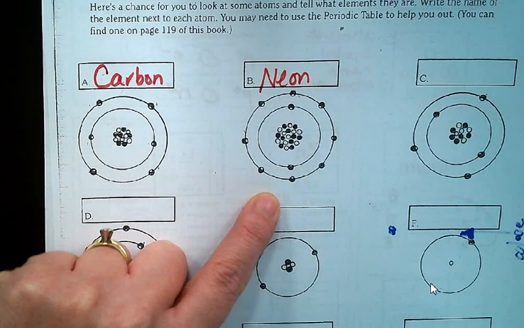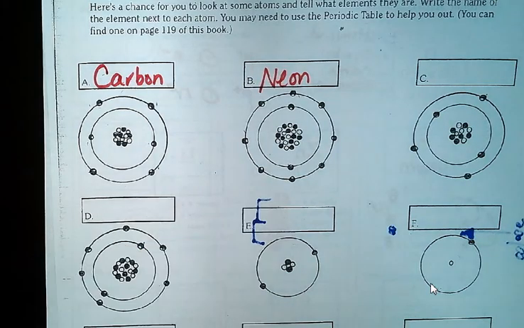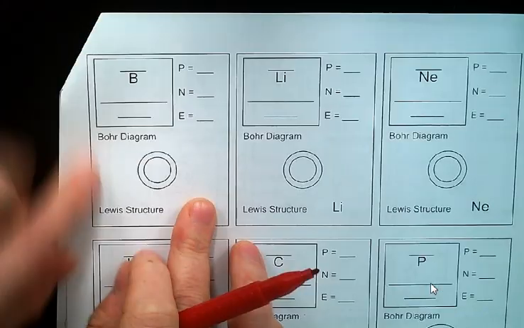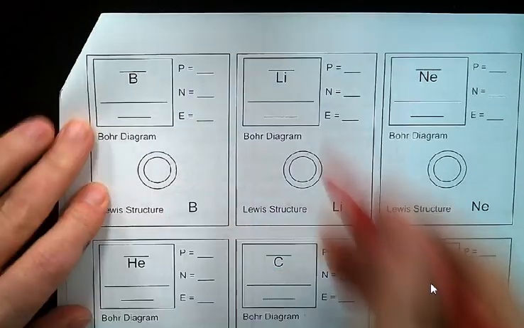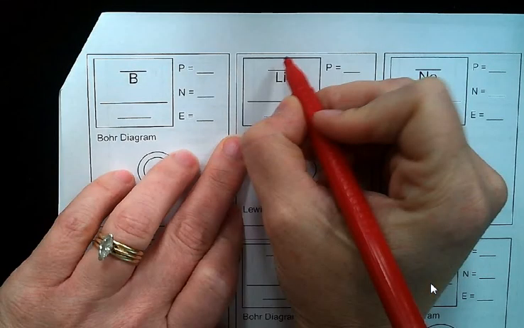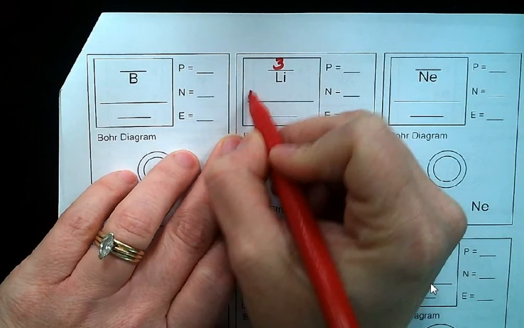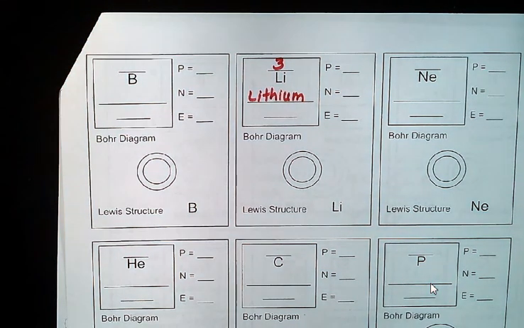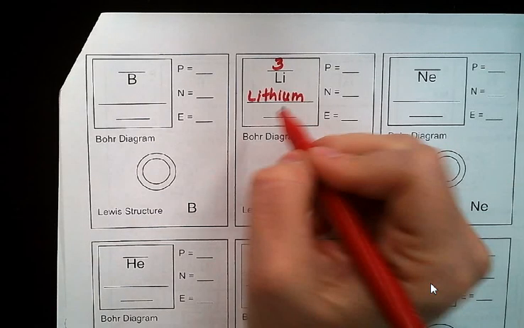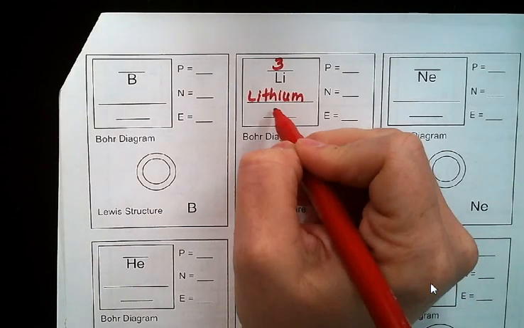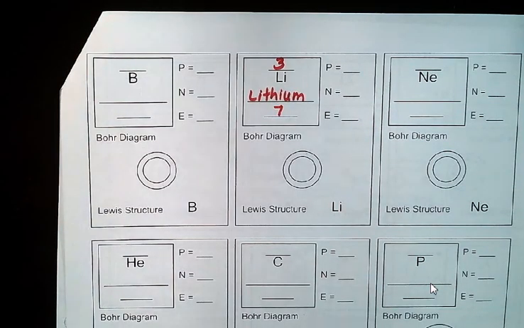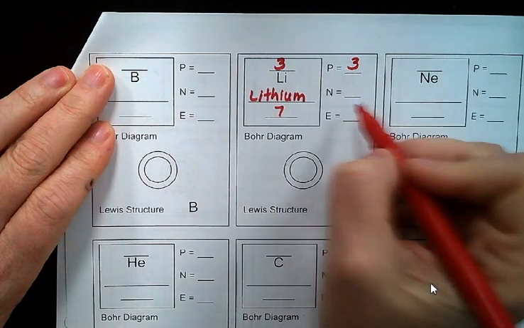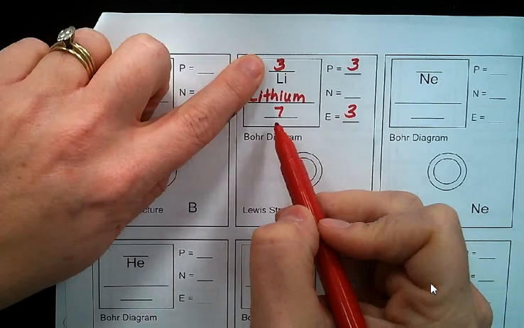This page here, we did boron on your notes. We'll do lithium really quickly. Lithium is number 3. What's the atomic mass? 6.94. I'm going to round that to 7. You can go ahead and round it. You don't have to put the decimal in. Now you're going to fill in protons and electrons, which are going to be your 3 and 3. Your neutrons, you have to subtract. 7 minus 3 is 4.